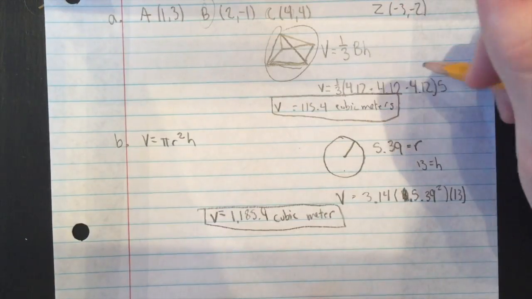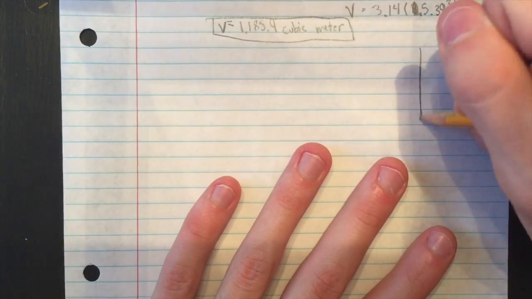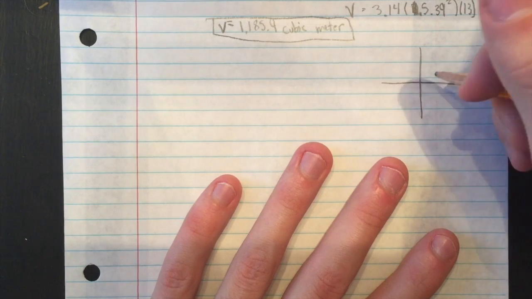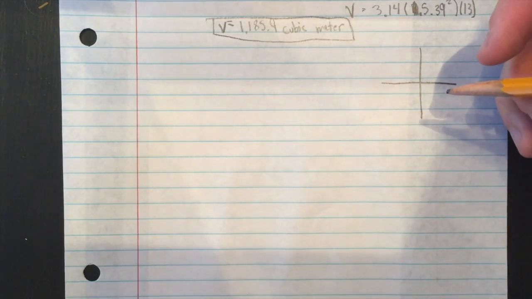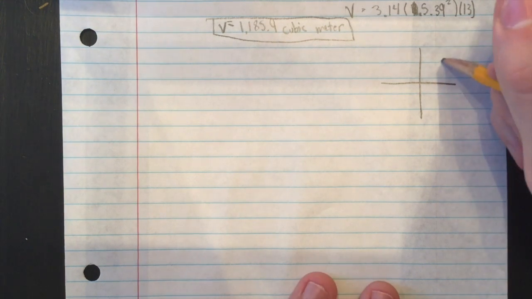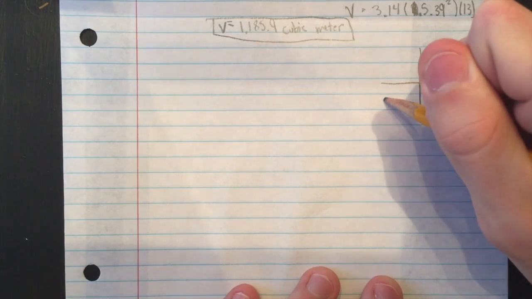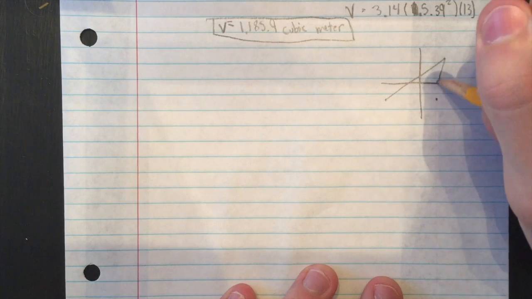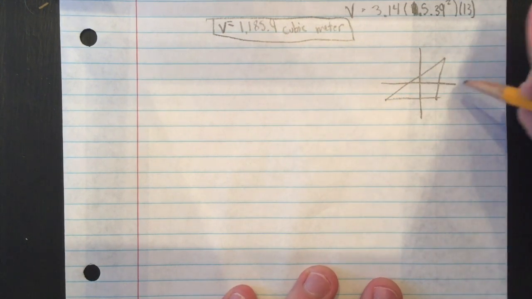Great. All right, so now if we can quickly draw that, it would end up looking something like this. Something like that. Not a right triangle.